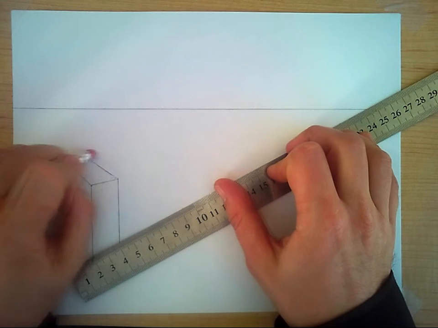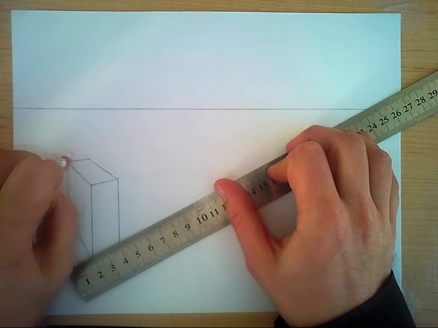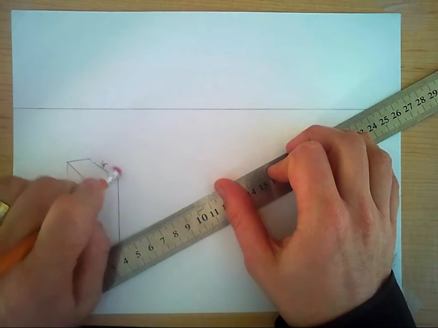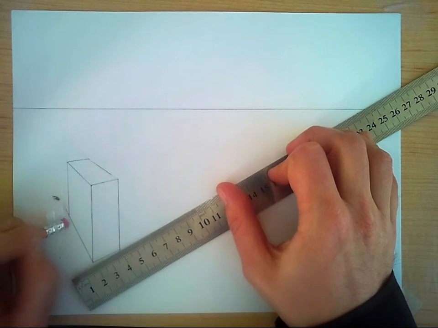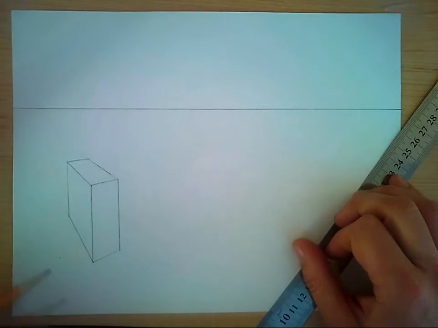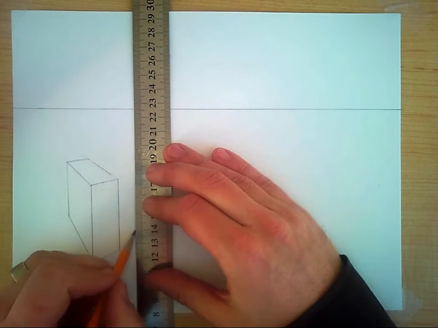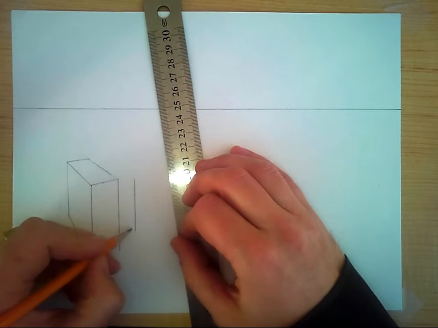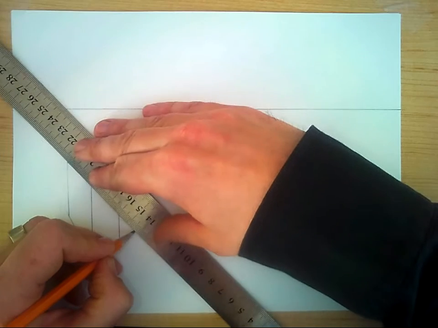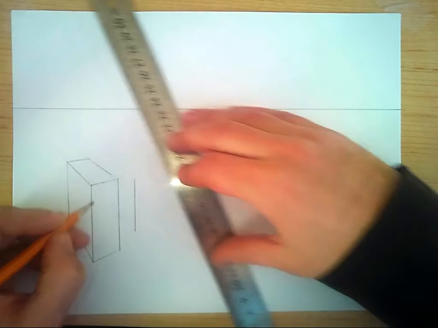So here's our box number 1. Erase the extra lines. Okay. If you could try to build these boxes in the same position as I've got, that would be helpful.